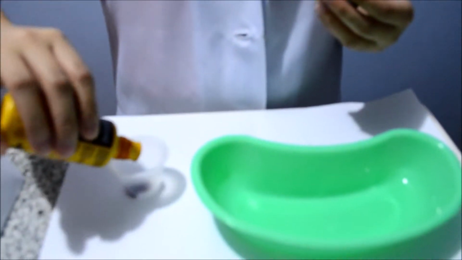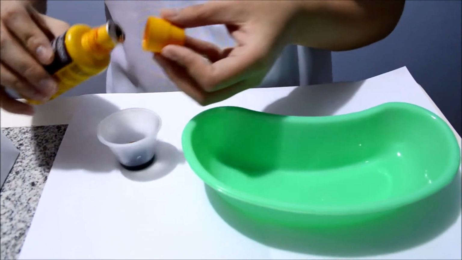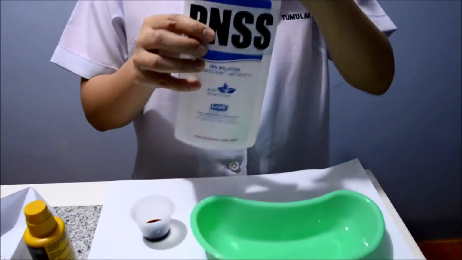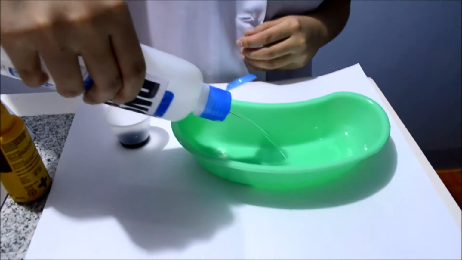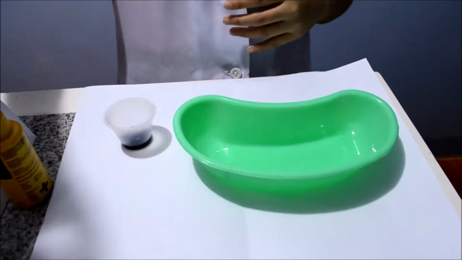Open betadine solution and PNSS bottles. Pour out a small amount of each solution from the respective bottles. And take note that first pouring should be discarded in a biohazard or plastic bag.